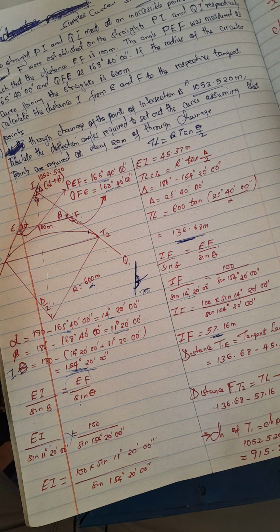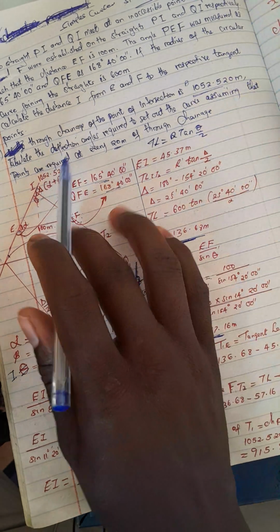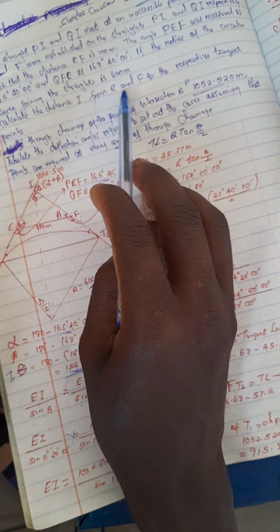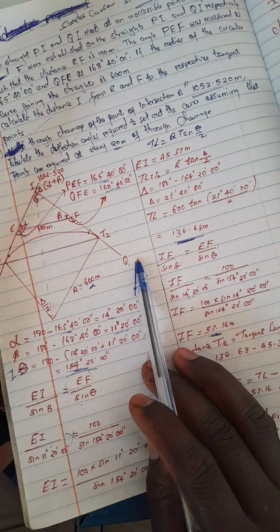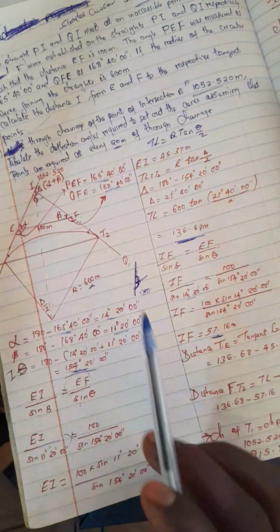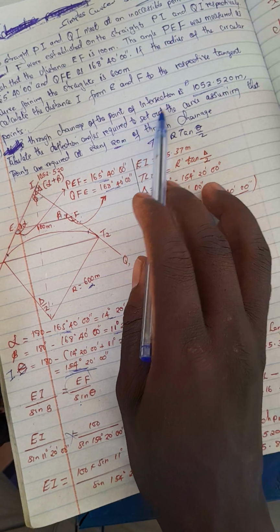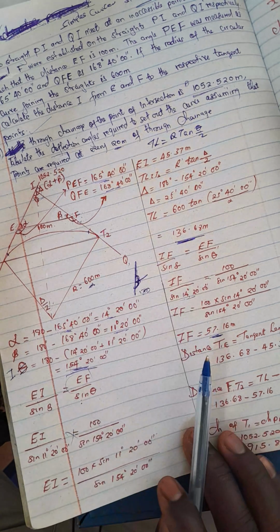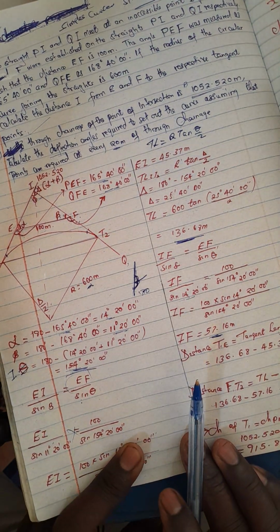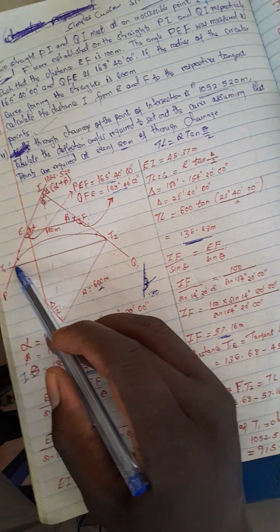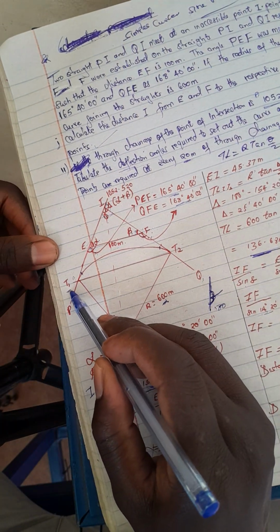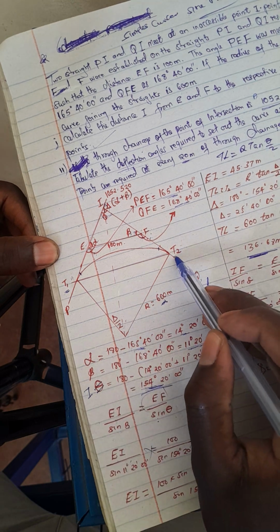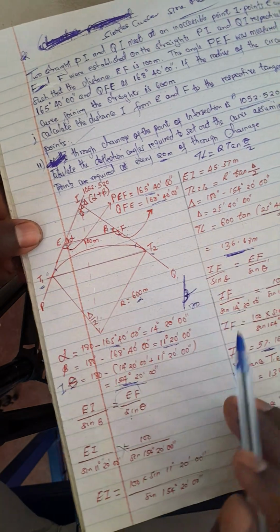So let's calculate. I think we have already done the first part, which was to calculate the distance IF from this one. I've done this one. Yes. Now let's come to this bigger part. Through a chainage of points, tabulate the deflection angles. So before we tabulate the deflection angle, we must first get the chainage. The first chainage, which we also name T1, and the second chainage, which is T2. Let's calculate these two chainages.